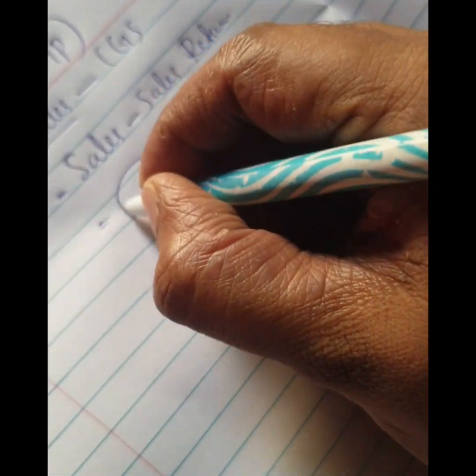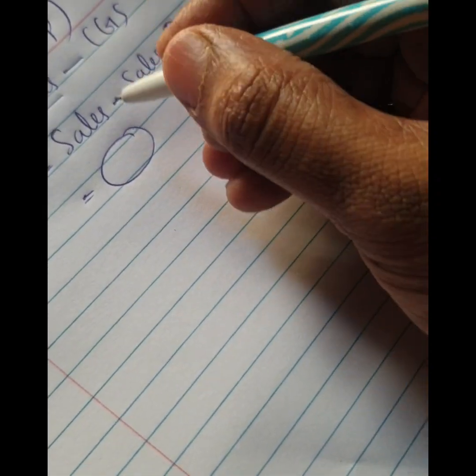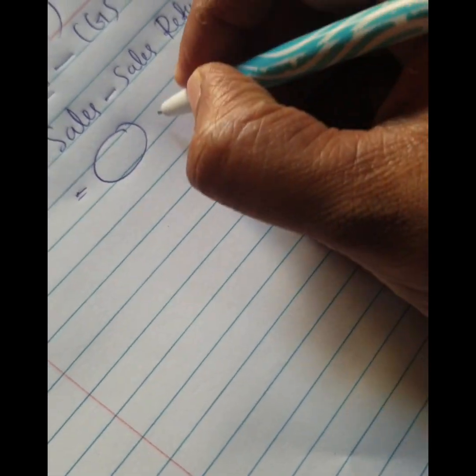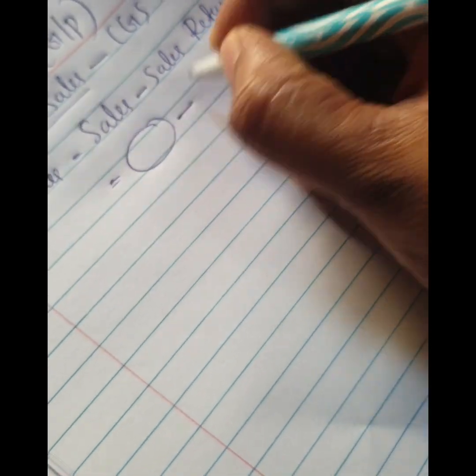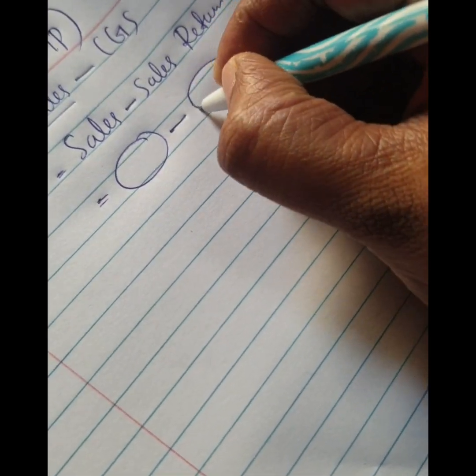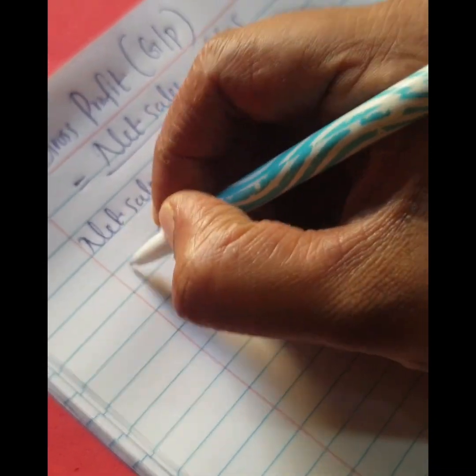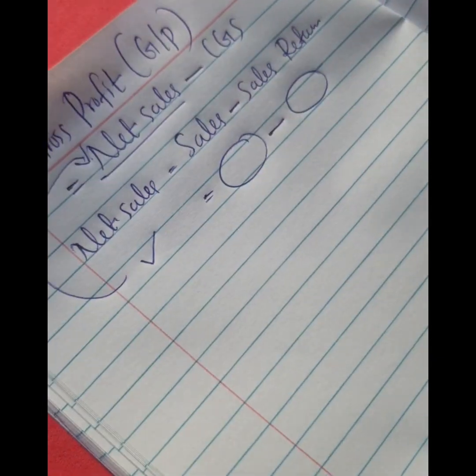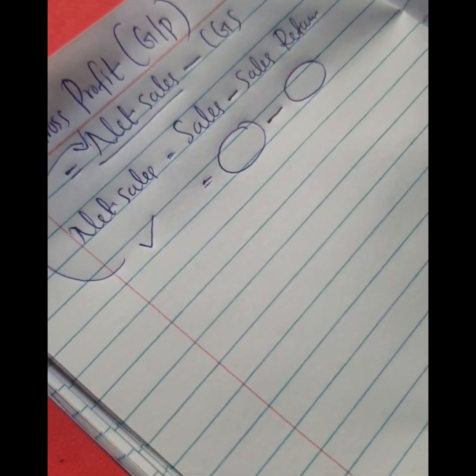Normally this sales amount will come from the question, so you can directly write it here. After that you have to put a minus, then write the sales return amount here. This will also be given in the question, so don't worry about that. Finally we get the net sales, and that amount you can directly write here. So we found the net sales.